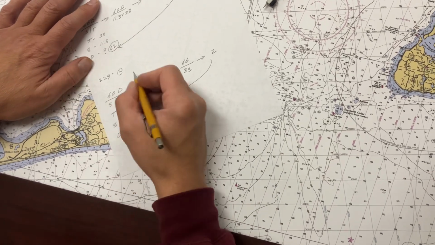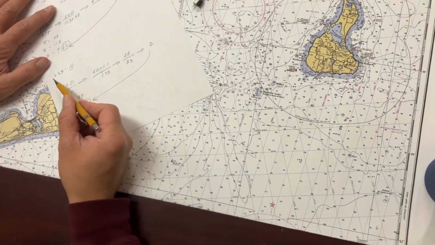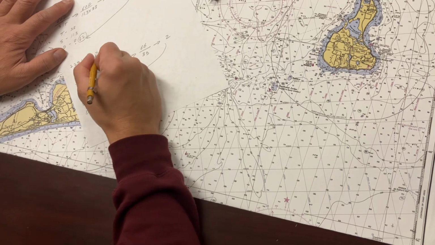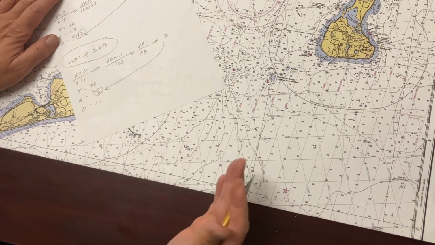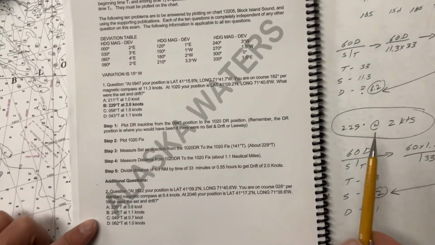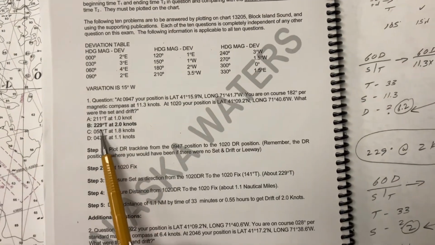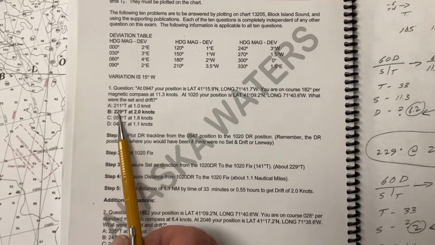So our speed is 2. We're going to put that here. So the current pushed us in the direction of 229 degrees at 2 knots. That is our final answer. And now we'll see if there's anything in our answer selection that looks close to that. And it looks like we got it right on the money. That rarely happens. We got lucky.